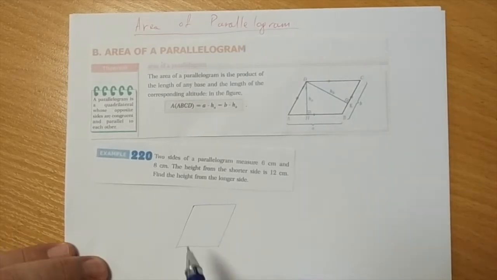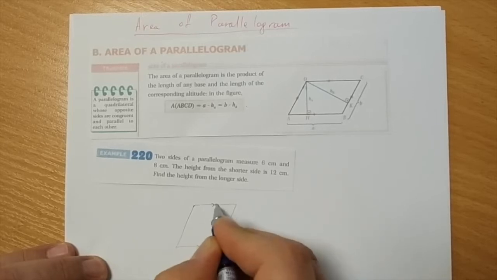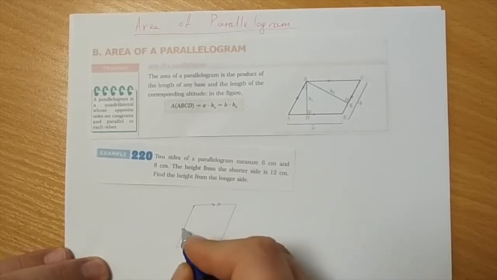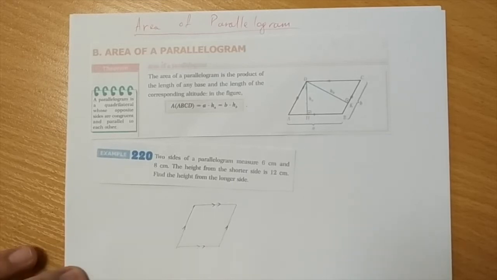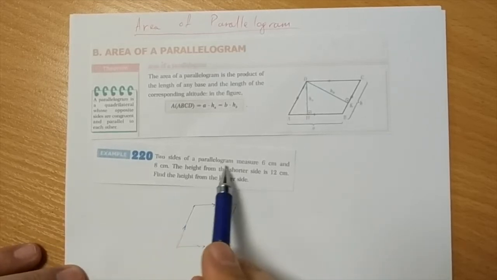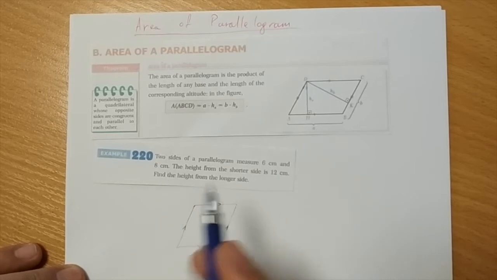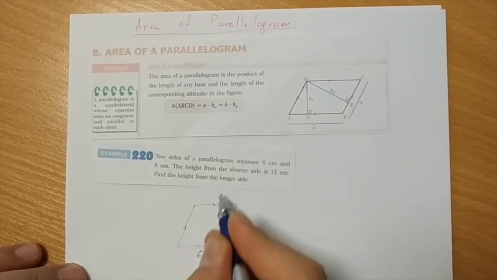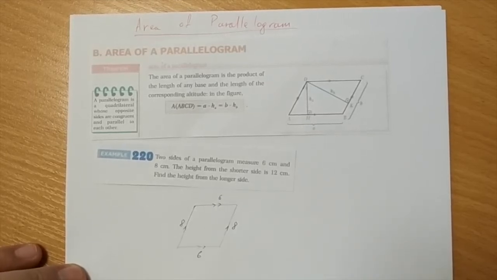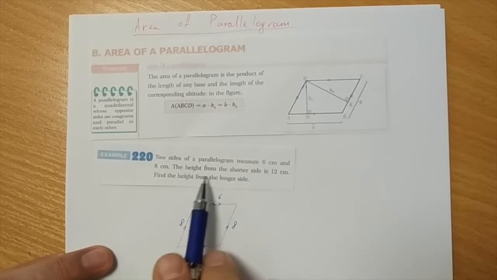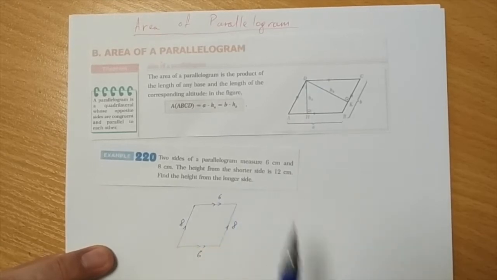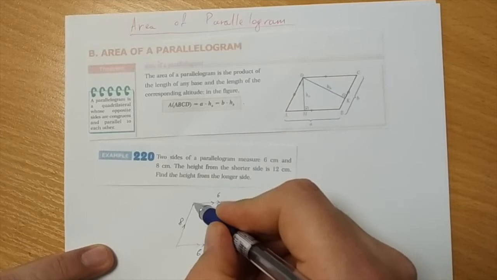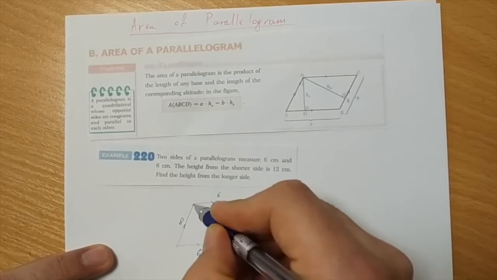Now, let's say we have a parallelogram. The opposite sides are parallel, and at the same time they are equal. These sides are also parallel and equal. Two sides of the parallelogram measure 6 centimeter and 8 centimeter. Let's say this one is 6 centimeter, the other side is 8 centimeter. This other upside is 6. This side also will be 8 centimeters. The height from the shorter side is 12 centimeter.